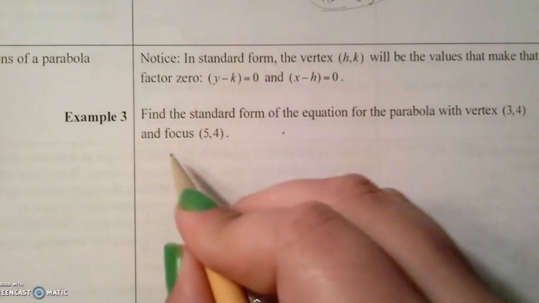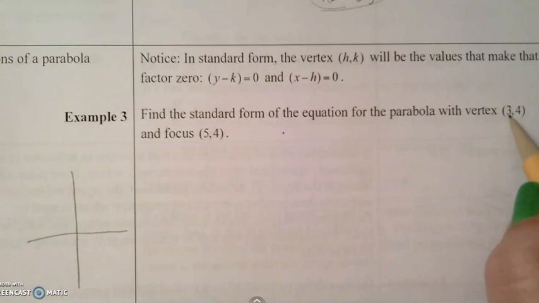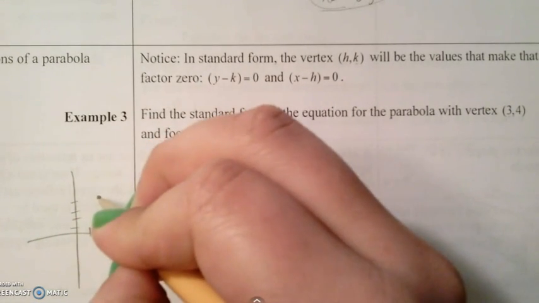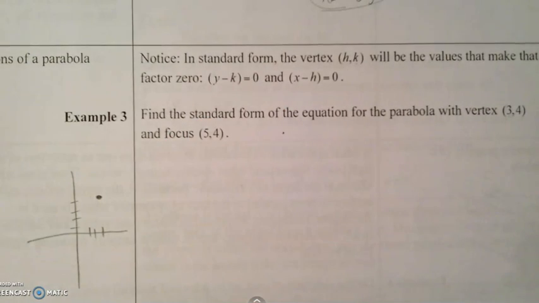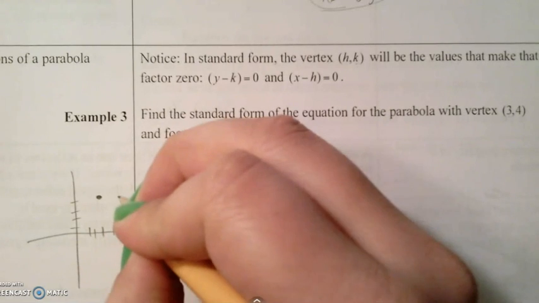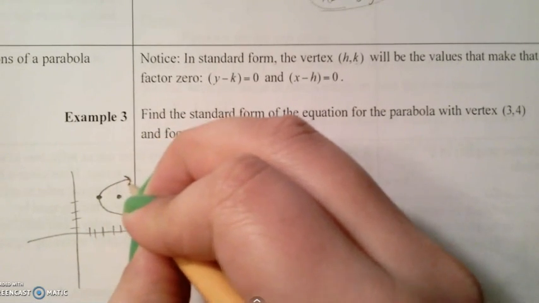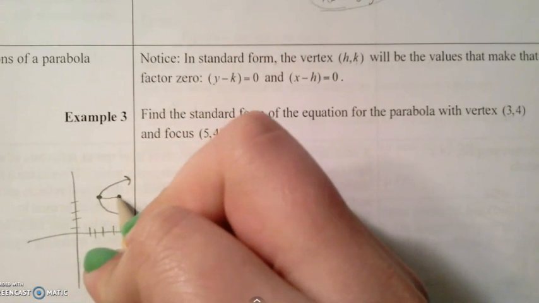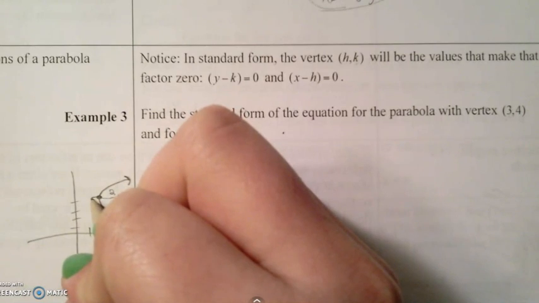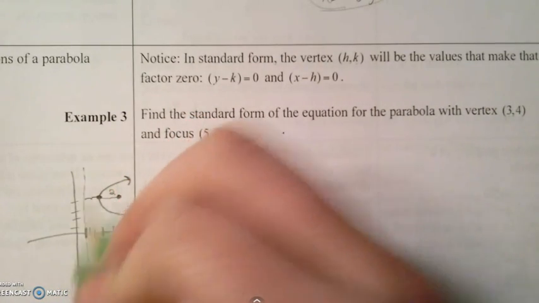So in example 3, we want to find the equation of a parabola. We have a vertex and a focus. Again, I'm going to start by drawing a picture. Vertex is at 3, 4. The vertex is actually on the parabola. Focus at 5, 4 is not on the parabola, but we know the parabola goes around it. Now the distance here is 2, so then our directrix is 2 units in the opposite direction.